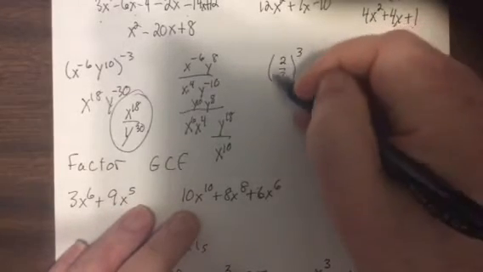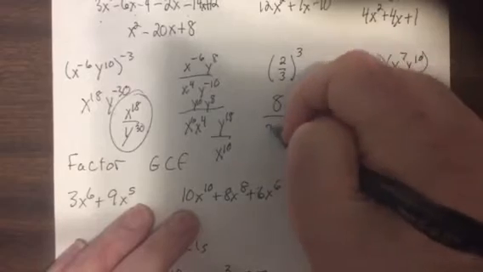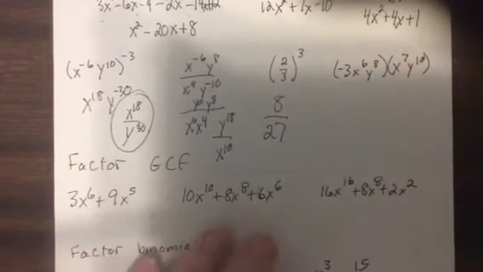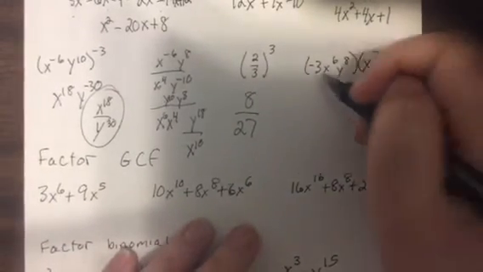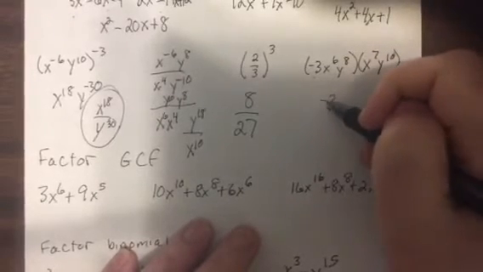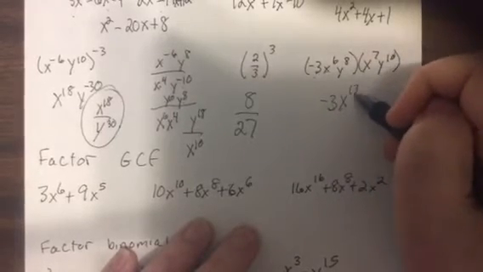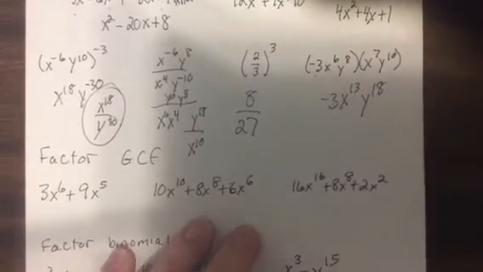Now, I have a fraction or a product raised to a power. You raise everything to that power. So it's 8/27. 2 times 2 times 2. Then this one, -3 times 1 is -3. I'm not going to move it. The negative's not in the power. X is 6, x is 7, x is the 13th. Y to the 18th, because when you multiply things same base, you add.